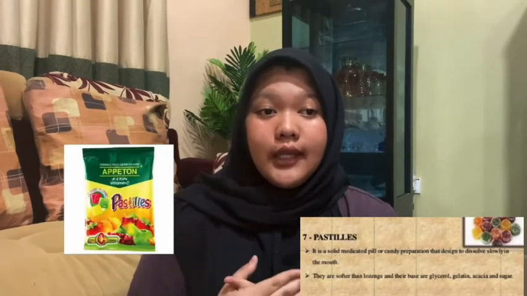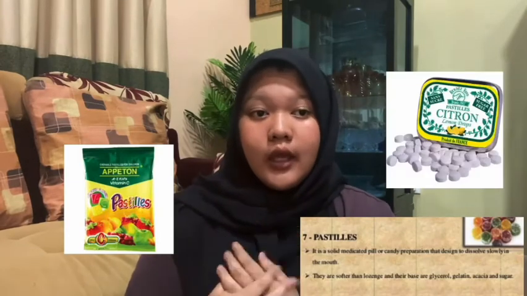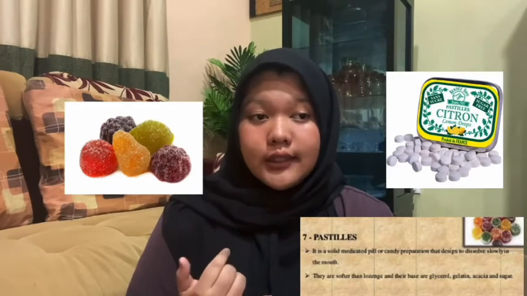Number 7 is pastilles. I'm sorry if I pronounce it wrong. Pastilles or pastille, I don't know. It is a solid medicated candy preparation designed to dissolve slowly in the mouth, and they are also softer than lozenge. Their bases are glycerol, gelatin, acacia, and sugar.